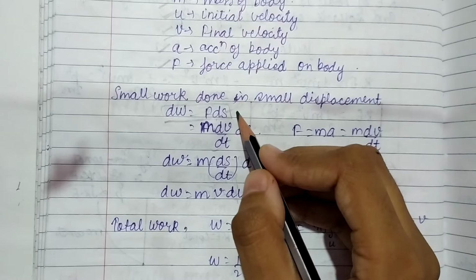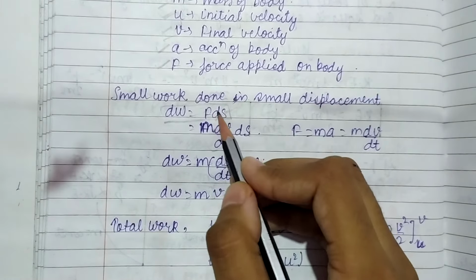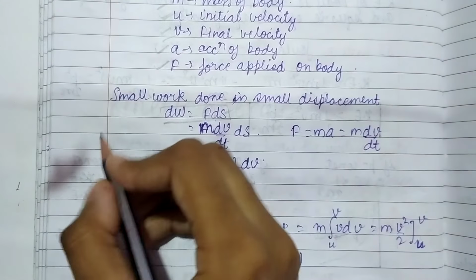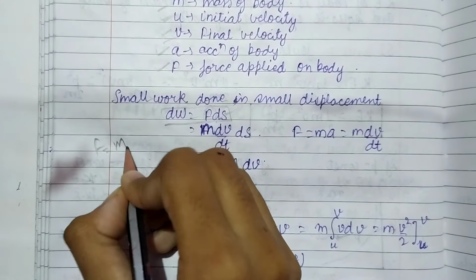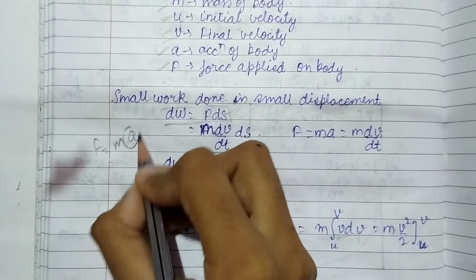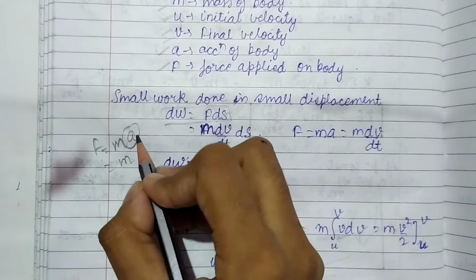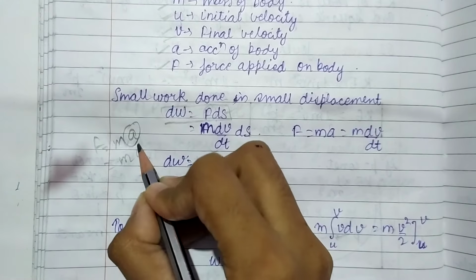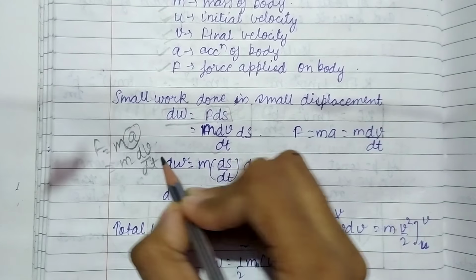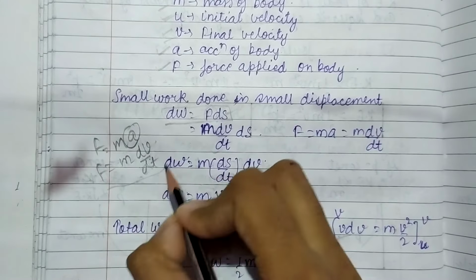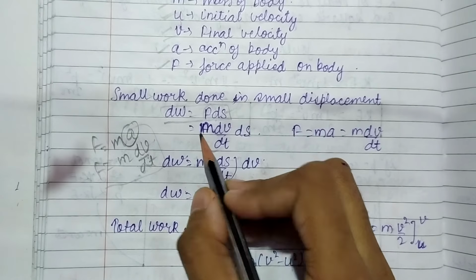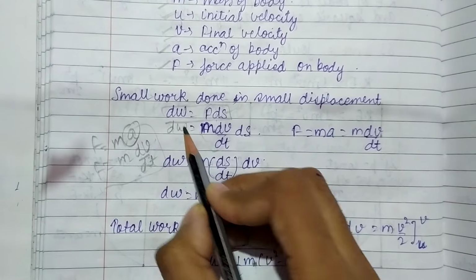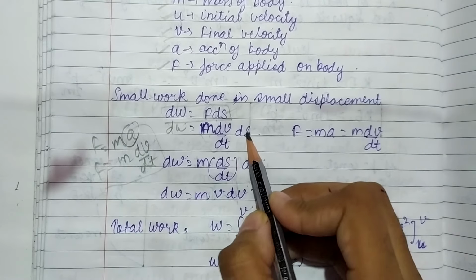Okay, so what we have done here is we can write force as mass into acceleration, and acceleration is the change in velocity with respect to time, so that is dv upon dt. Okay, so this is the value of force that is substituted here. So now what do we get? Work dW is equal to m dv upon dt into ds.